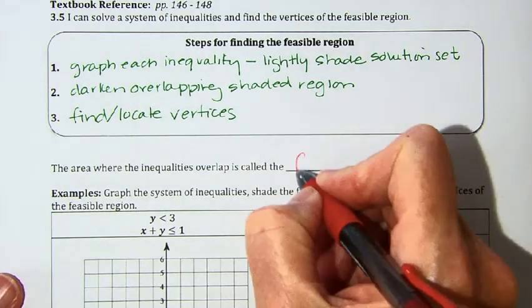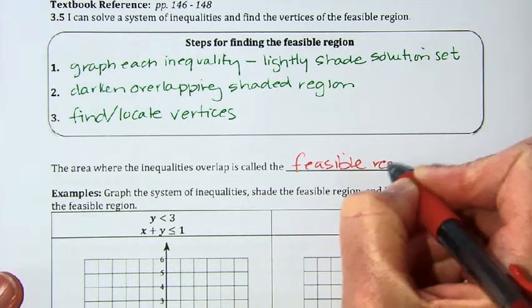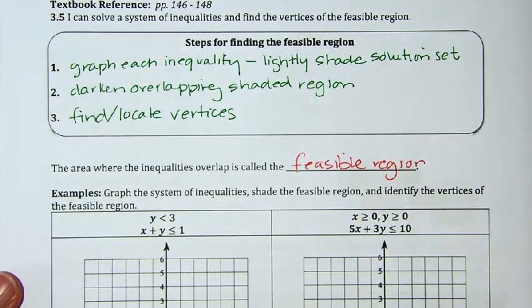The area where the inequalities overlap is called the feasible region. So the feasible region is where the overlap is going to be.